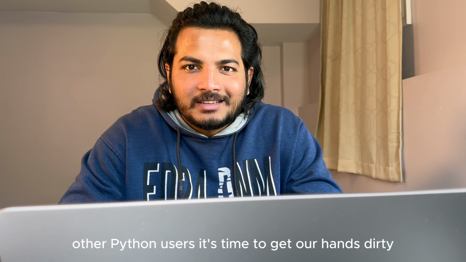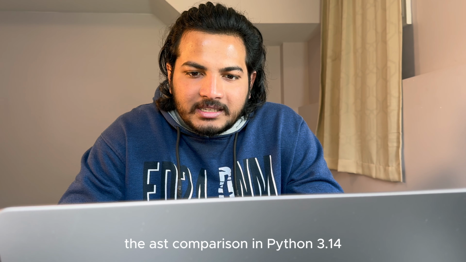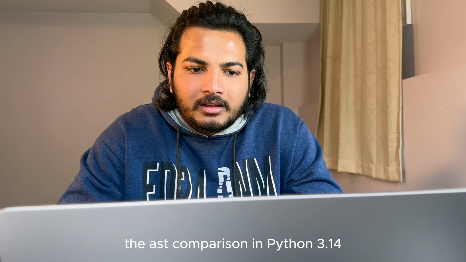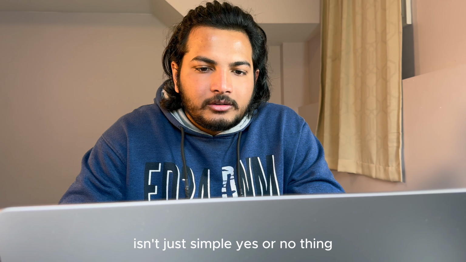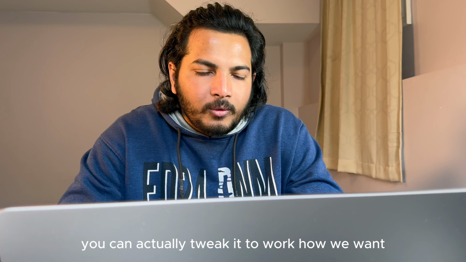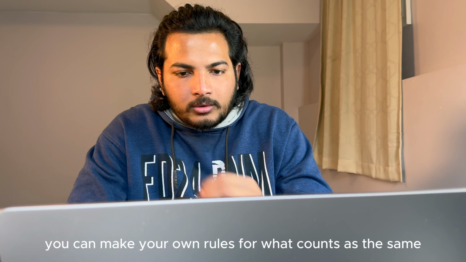Alright Python wizards, it's time to get our hands dirty. The AST comparison in Python 3.14 isn't just a simple yes or no thing. You can actually tweak it to work how you want. Check this out. You can make your own rules for what counts as the same.